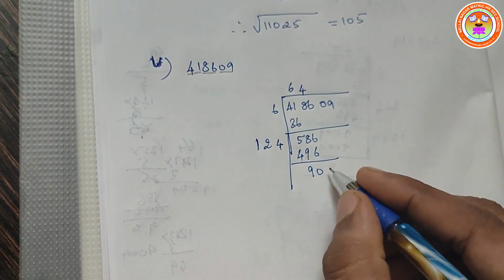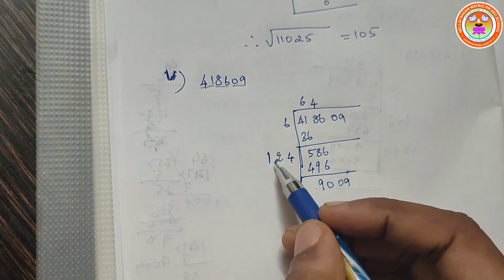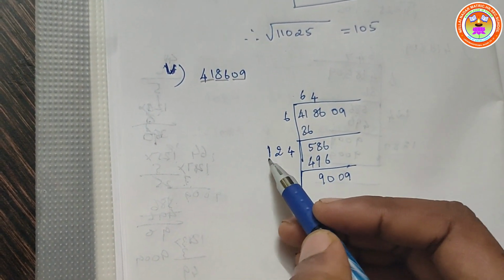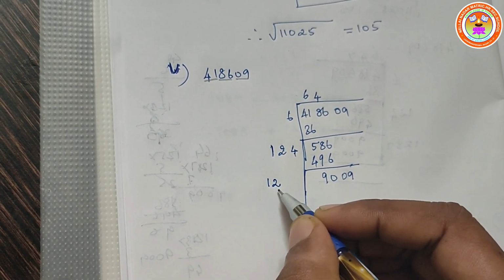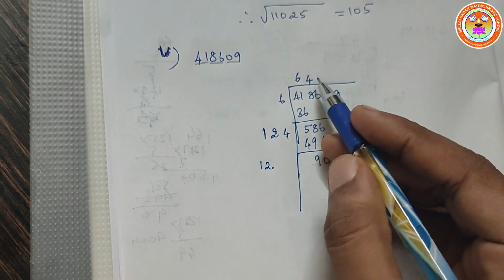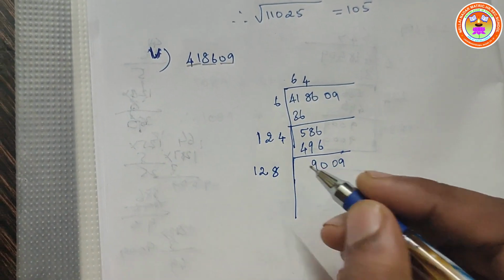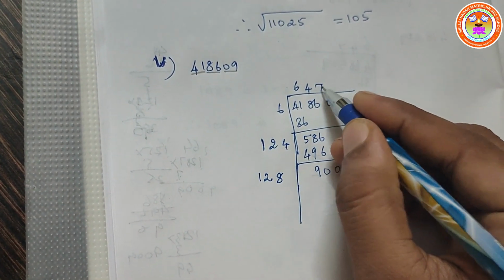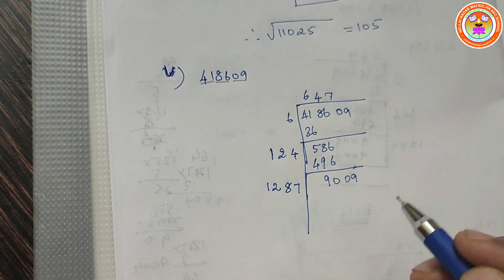Bring down the next 2 digits, 909. Here already we multiplied 6 with 2, we got 12, and that's it. The 12 you write down here. But we didn't multiply 4 with 2, so multiply 4 with 2, 4 2s are 8 and put it here. You have to put a number here, that same number you have to put here. If you multiply 7 with 1287, we have to get this one.